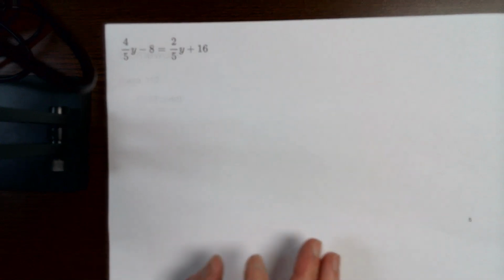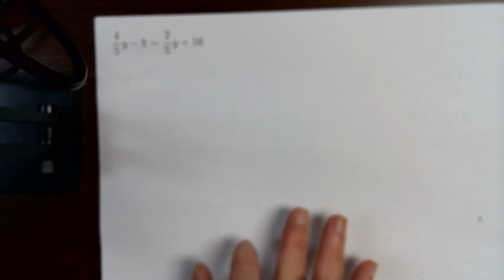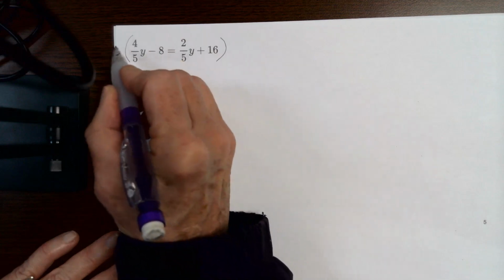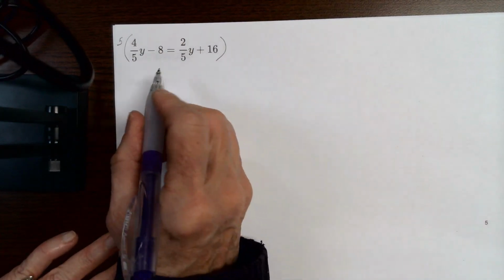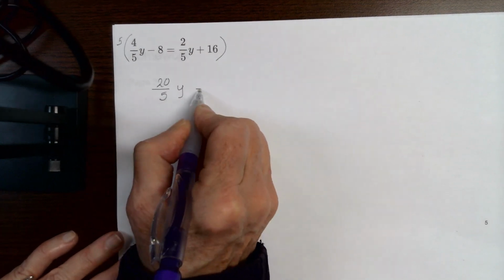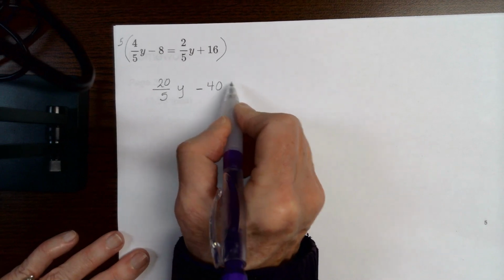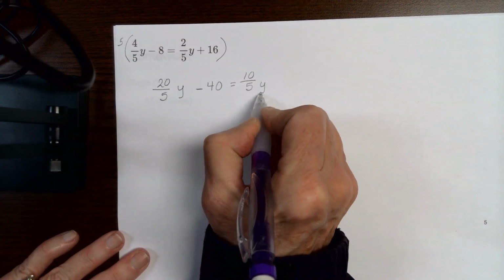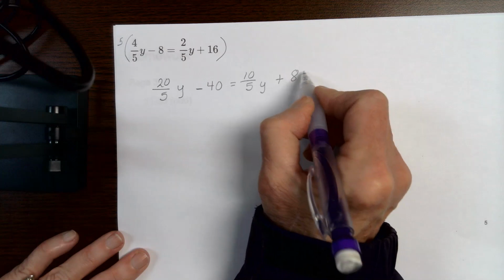Now I've got fractions, and I want to do this problem with fractions. I would be persuaded to multiply through to get rid of the fractions. So if you look at the bottom, they both have a 5 on the bottom. So if I multiply this whole thing through by a 5, it's going to get rid of my fractions. So this is going to give me a 20 over 5y minus 40 equals, that's going to be 10 over 5y plus 80.